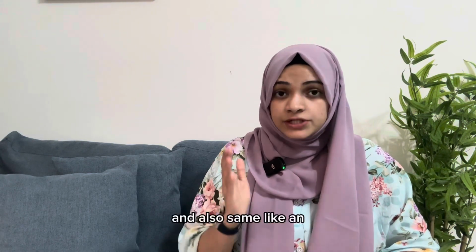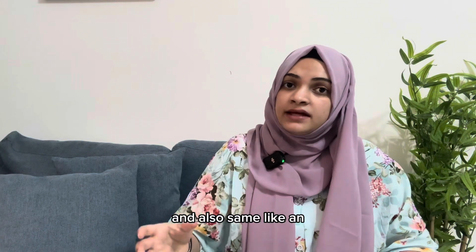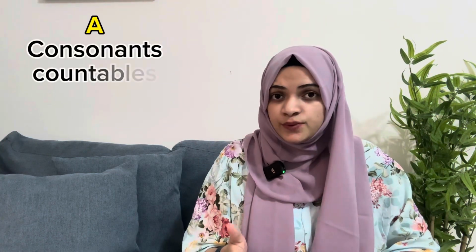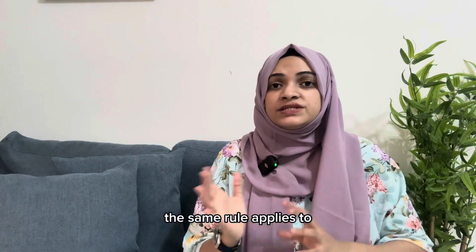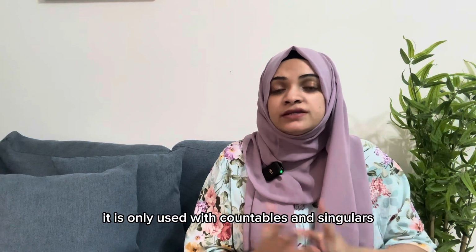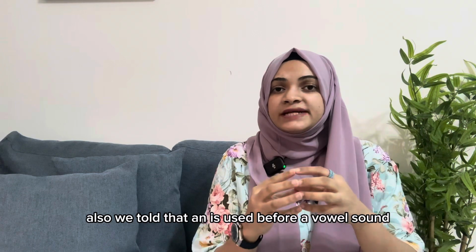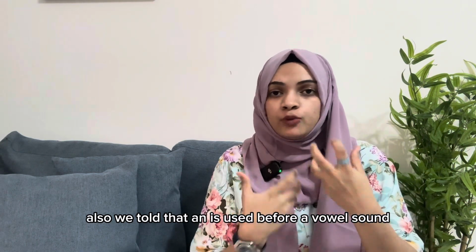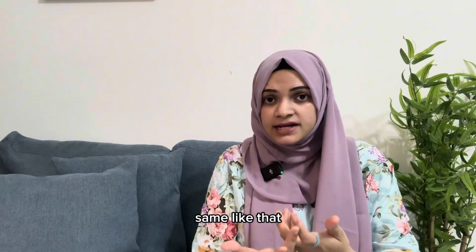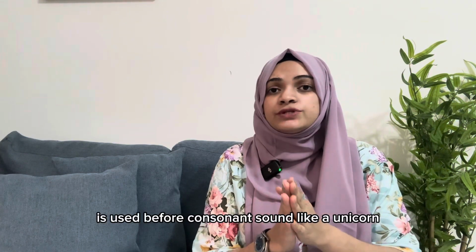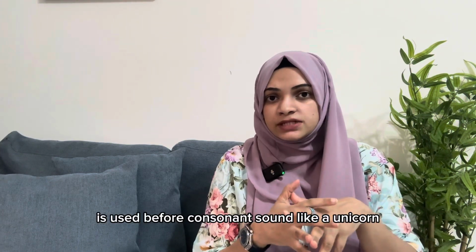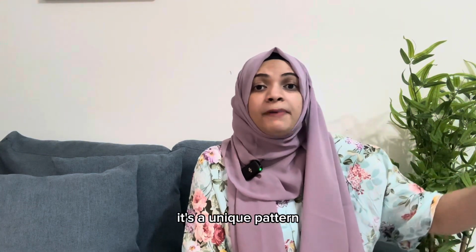And also, same like an, a is only used with countables and singulars. Just like an, the same rule applies to a. That is, it is only used with countables and singulars. Also, we said that an is used before a vowel sound. Same like that, a is used before a consonant sound, like a unicorn. It's a unique pattern.